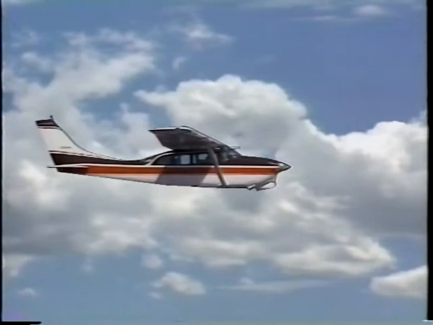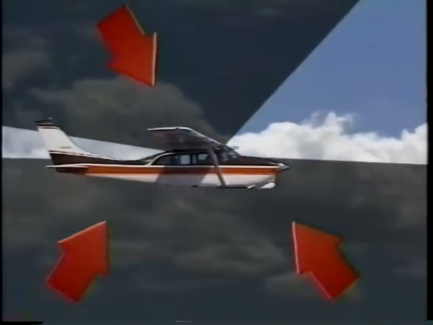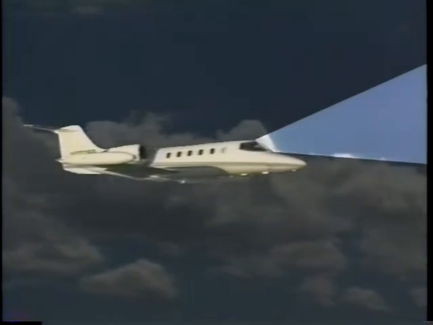Clearly, the biggest problem with see and avoid is the areas of the sky that you can't see. In most aircraft, there is no way to scan the critical areas above and behind and below and in front of the aircraft.